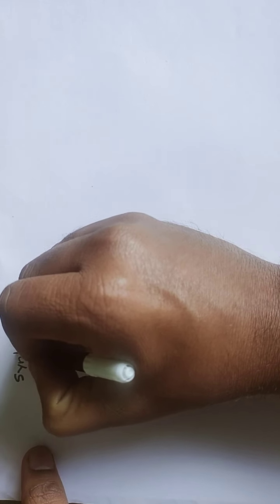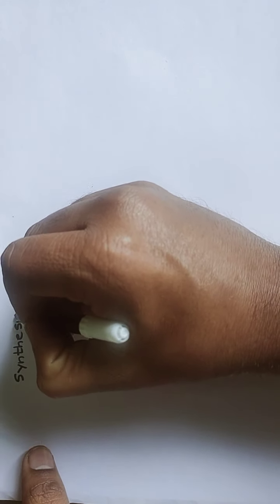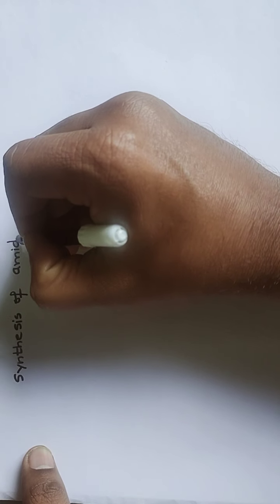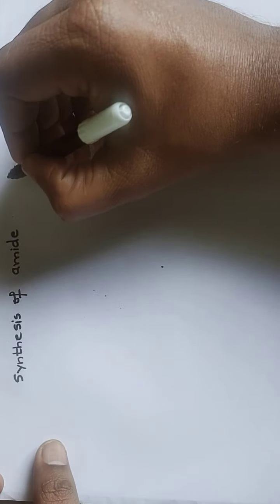So let us deal with an example in which we synthesize an amide by using DCC. Synthesis of amide. Hope you all know what an amide is.